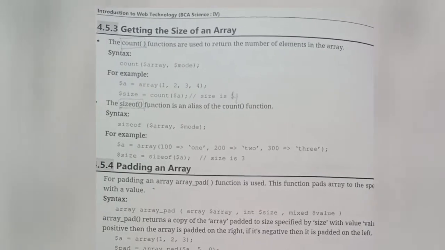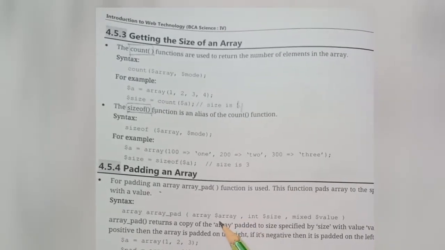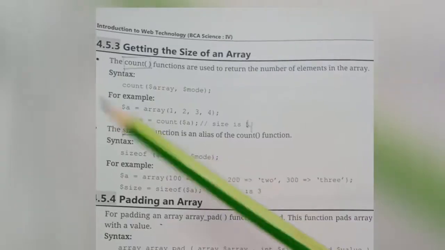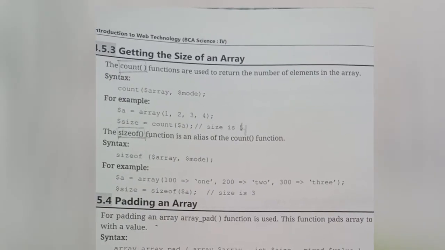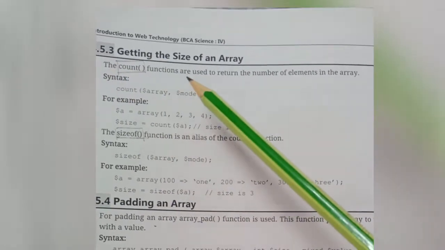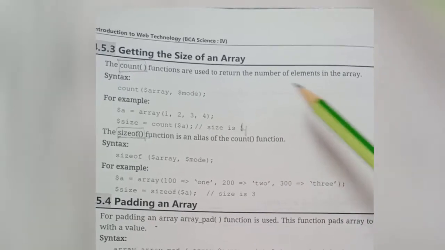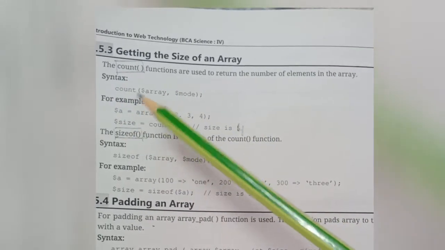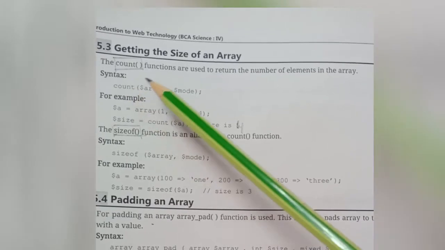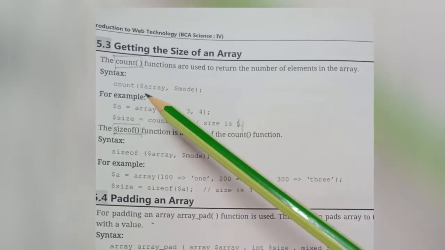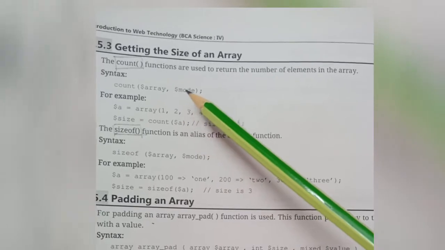This video covers count function and sizeof function. Let's begin with the count function. The count function is used to return the number of elements in the array. Syntax of the function is count keyword with brackets. First parameter is array and second parameter is mode.